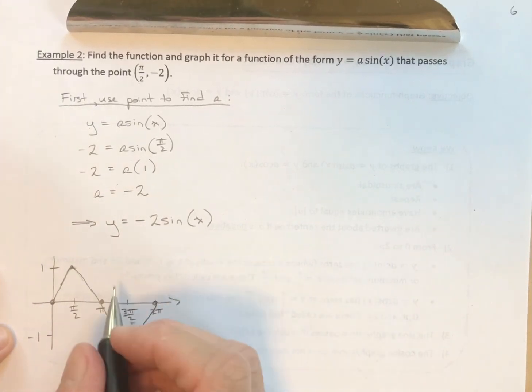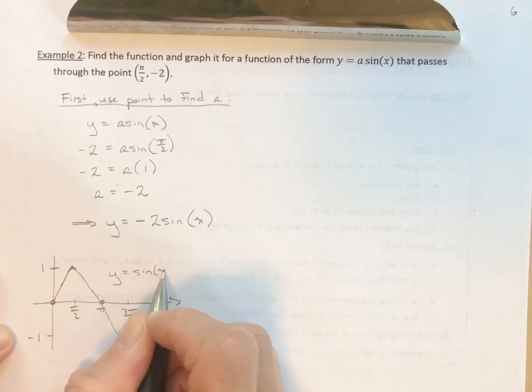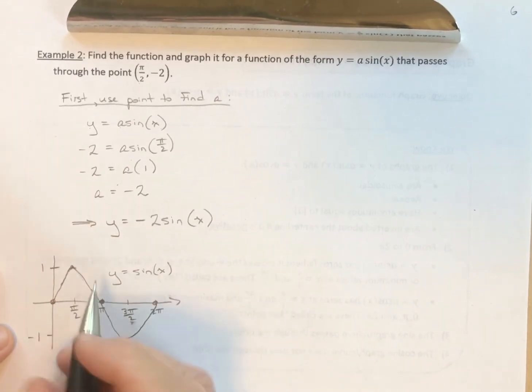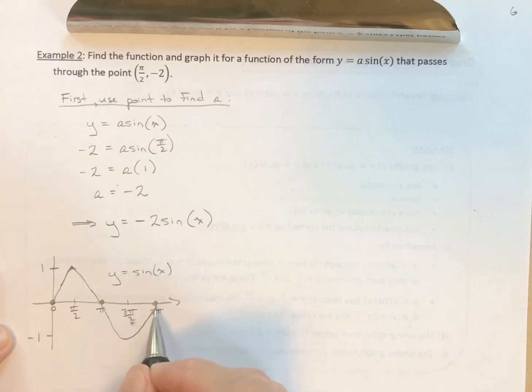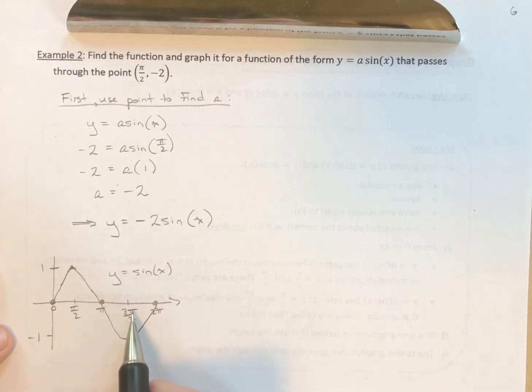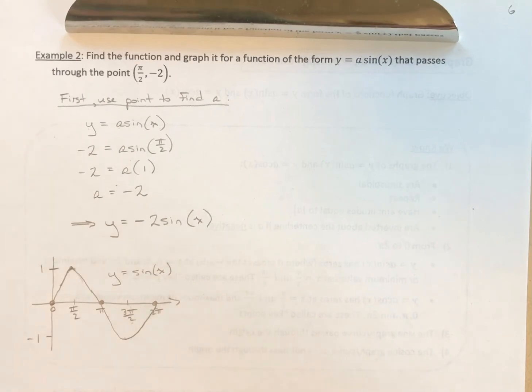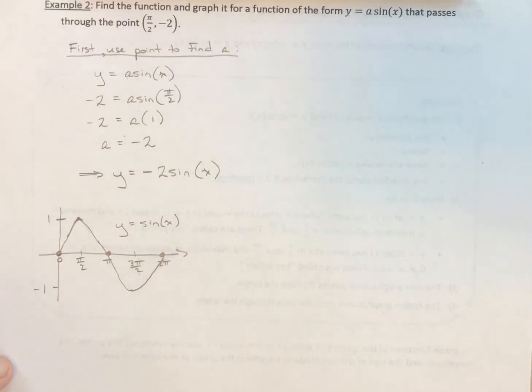So this is my sine of x function, which we've seen. Zeros at 0, pi, and 2 pi. A maximum at pi over 2, a minimum at 3 pi over 2. Amplitude is 1. So that's our base sine function.